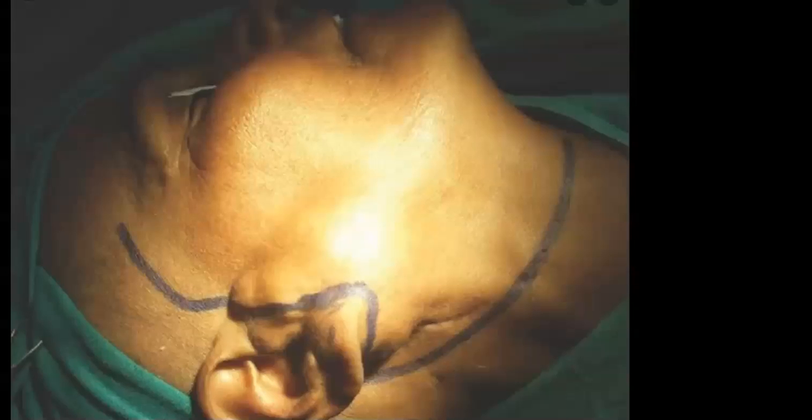So this is the lazy S incision. See the incision extending from in front of the tragus. Take a curvilinear incision going behind the ear and then going to the middle of the neck, the junction between the middle and lower part of the neck. This is a typical lazy S incision.